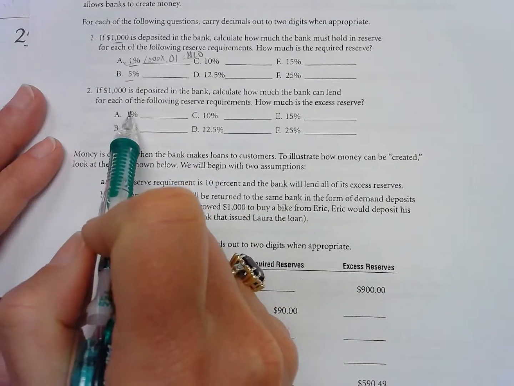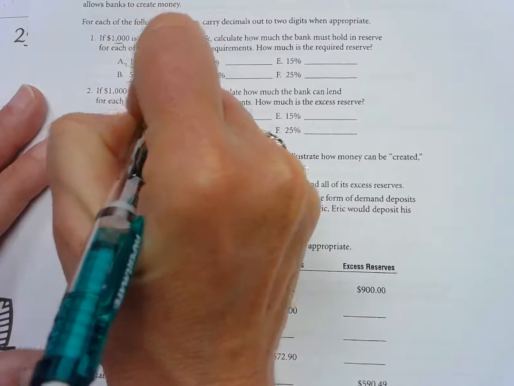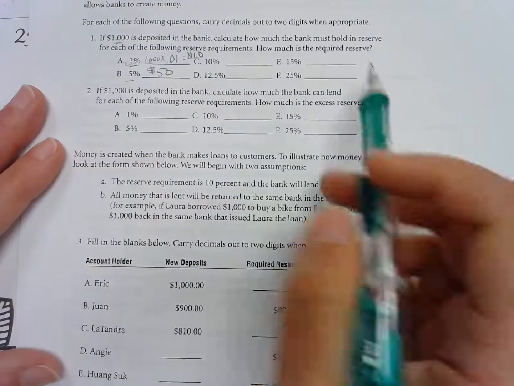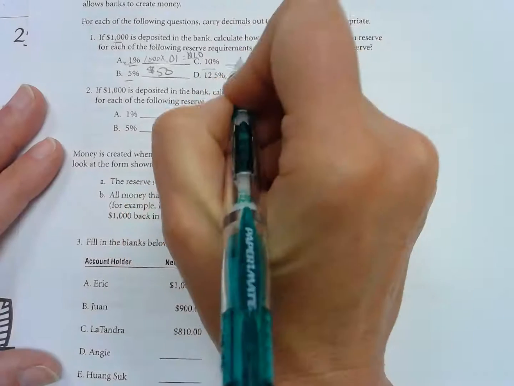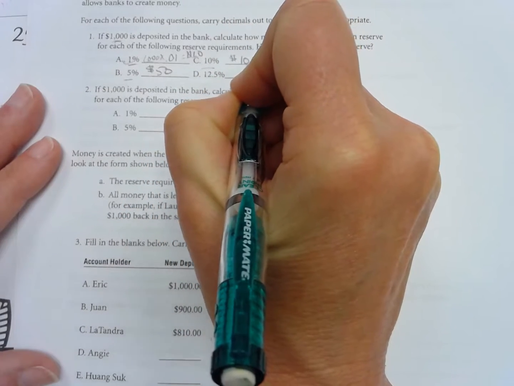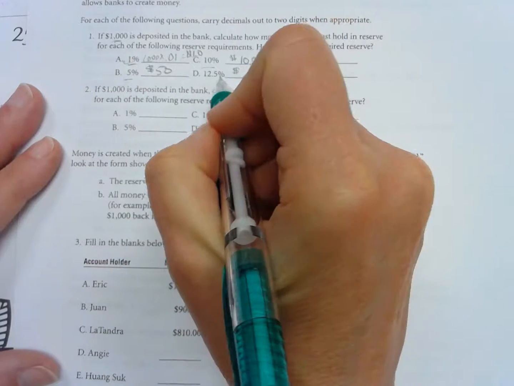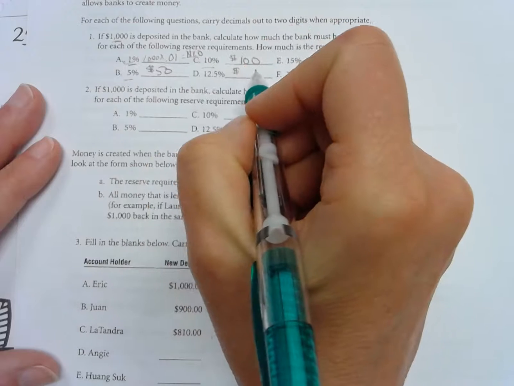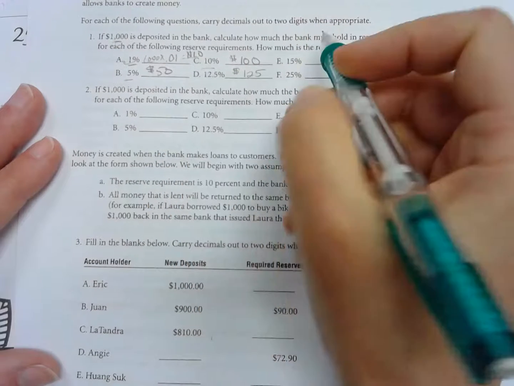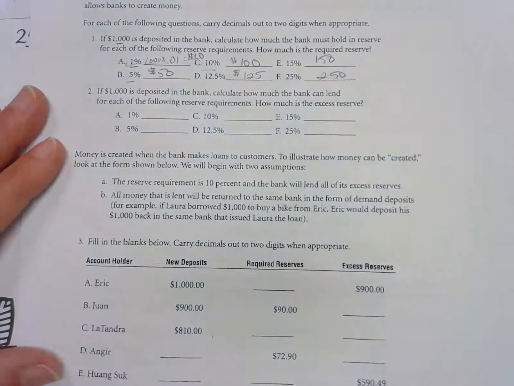If they're required to keep 5%, you're going to take $1,000 times 0.05, and that gives you $50 that the bank has to keep in reserve of that $1,000, and the rest they're going to loan out. If they have to keep 10%, 1,000 times 10%, which is 0.1, the bank would be required to keep $100. And if you see a trend here, we're basically just moving the decimal over. If they have to keep 12.5%, that's $125. $150 is 15% of 1,000, and 250 is 25%.